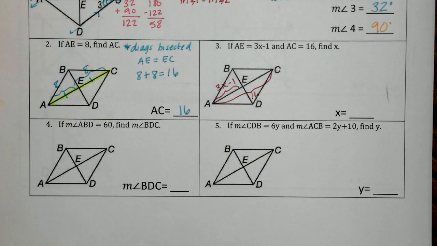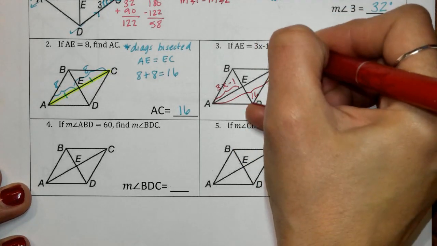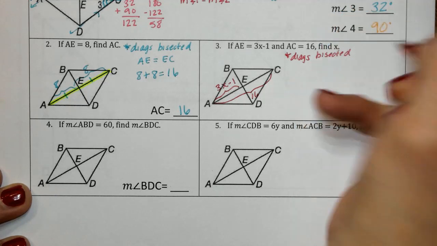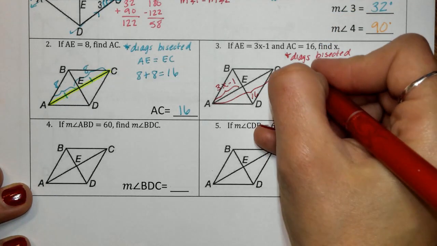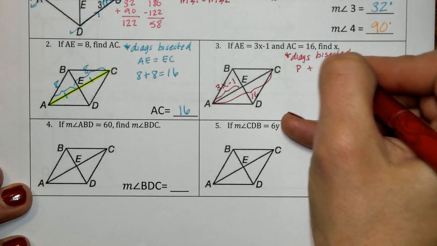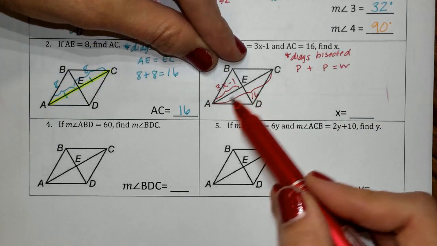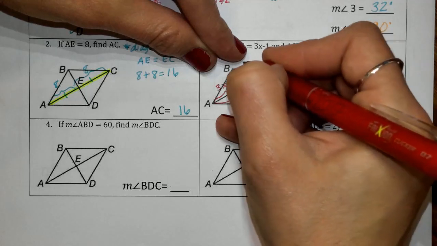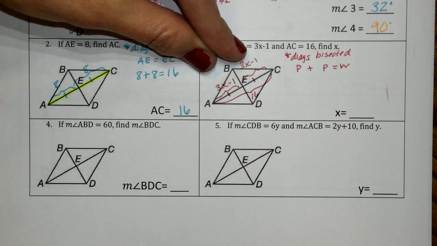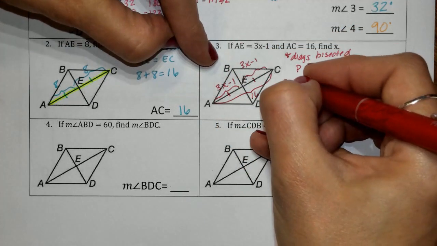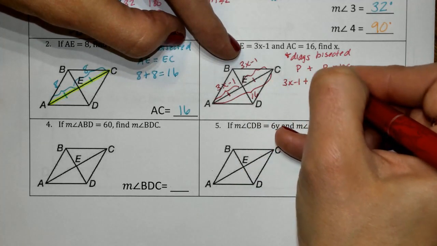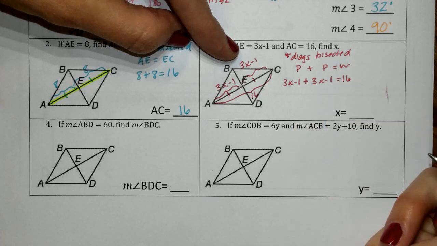Well, in this case, because again our diagonals are bisected, we're going to use part plus part equals whole. Remembering that both of our parts are the same, so that means EC will also be 3x minus 1. So part 3x minus 1 plus the other part 3x minus 1, all equal to 16.